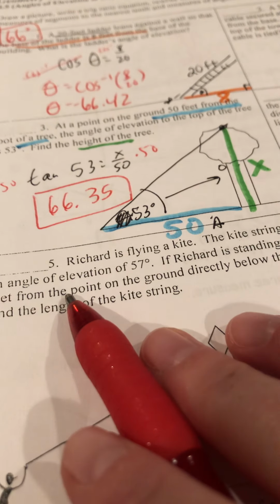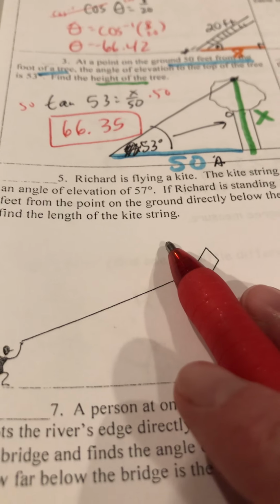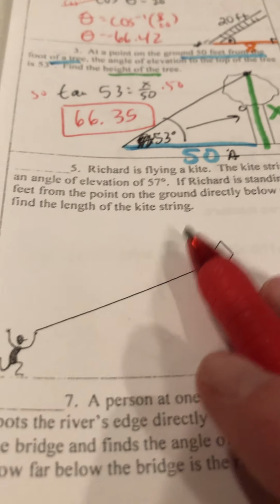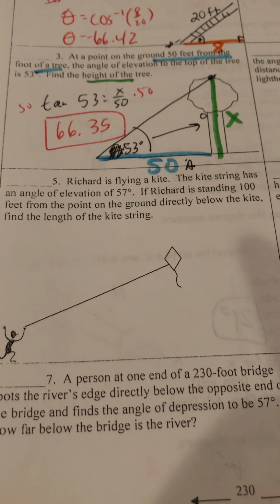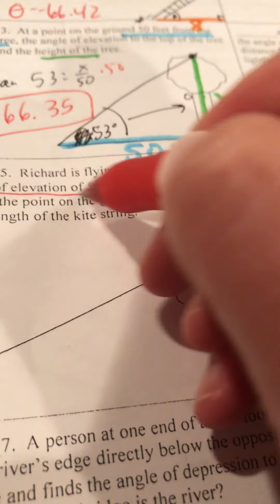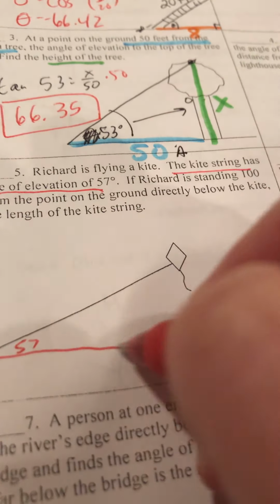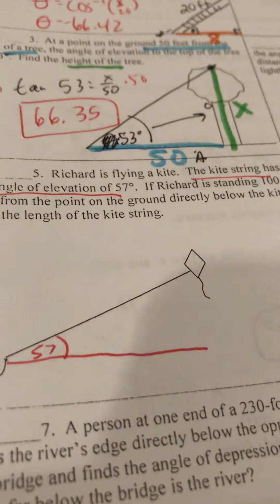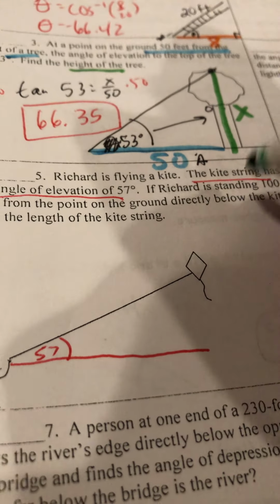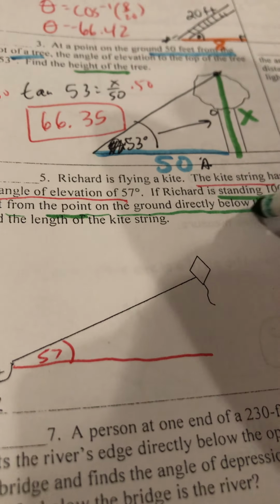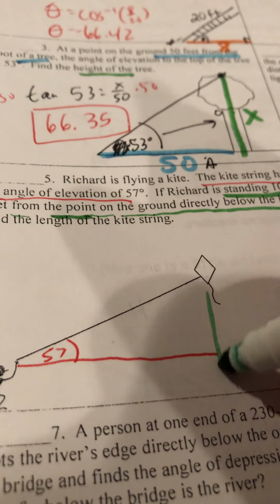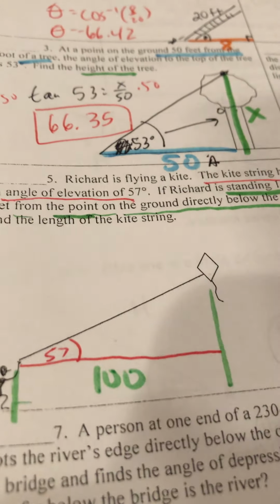Okay, this one's also angle of elevation. How about we do one more of these and then we'll do depression. If you want to try this one, try it really quick and see if you can figure it out. Okay, so it says that the kite string has an elevation of 57. So looking up the kite string, we've got 57. And it says that Richard is standing 100 feet from the point on the ground directly below the kite, so here's Richard, so that's 100.